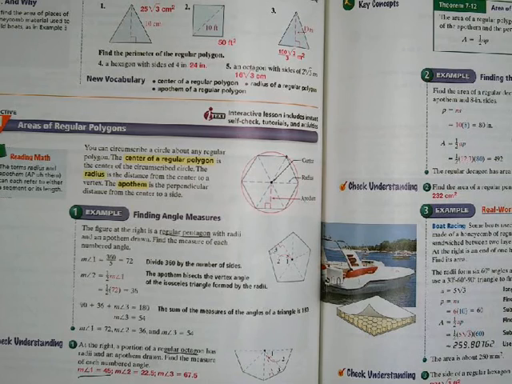Smaller. Is there a relationship between the two? It's half, so that means 45 divided by 2 is 22.5. Now how would you find the measure of angle 3? No, subtract from 180.